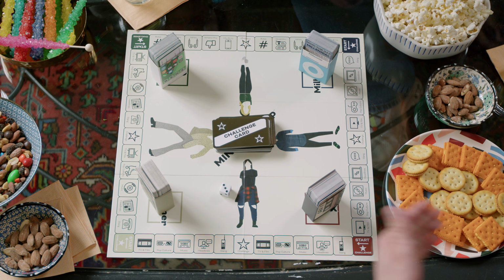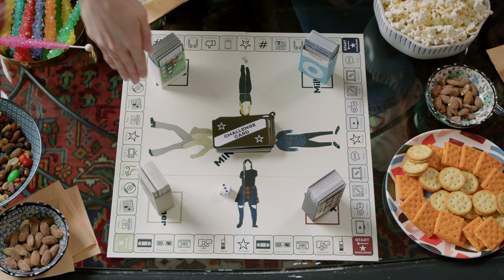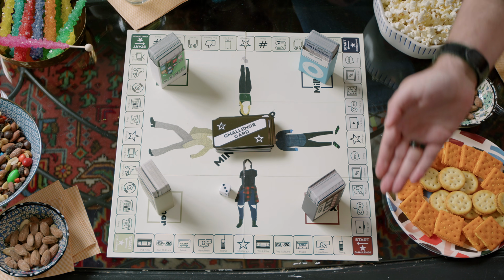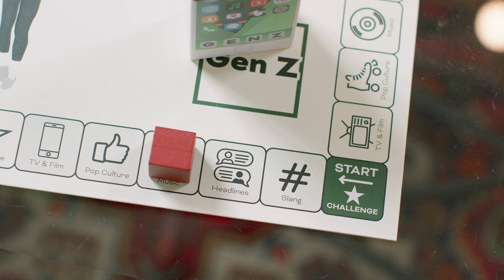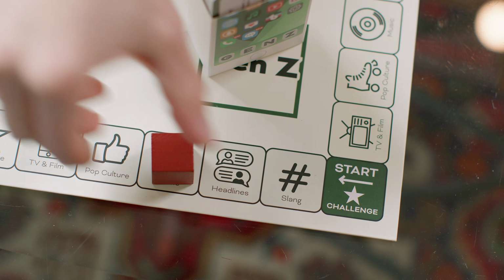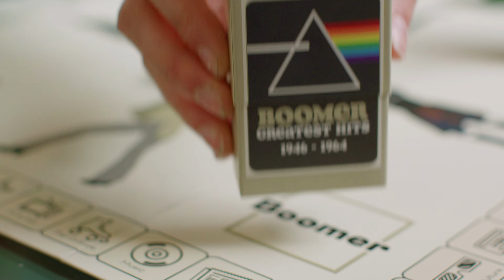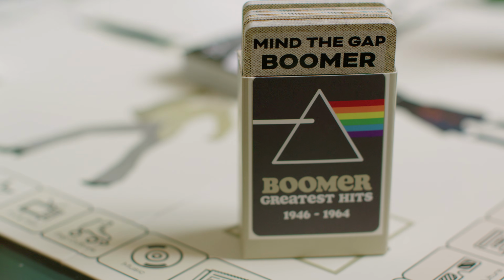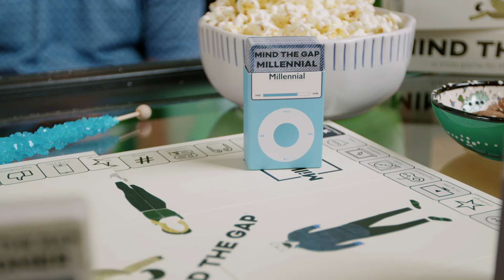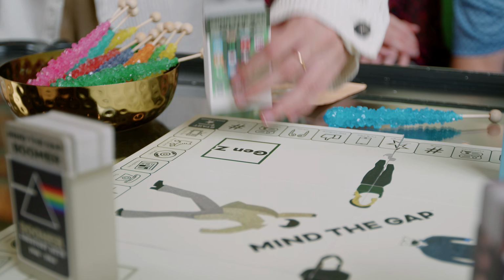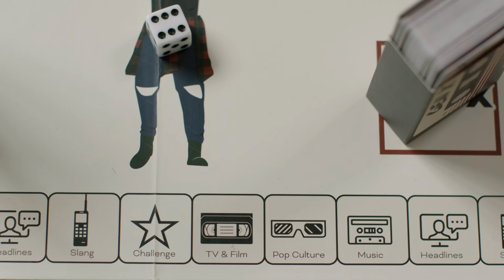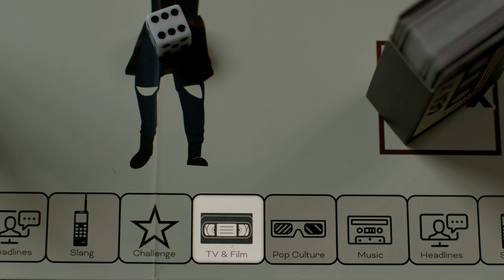The game will proceed clockwise around the table, with each team taking one turn before passing to the next team. At the start of your team's turn, look at what side of the board your mover is on and what symbol is under your mover. The side of the board will tell you which generational box, Boomer, Gen X, Millennial, or Gen Z, to pull your question card from. And the symbol on the space will tell you what category the question is: TV film, pop culture, music, headlines, or slang.